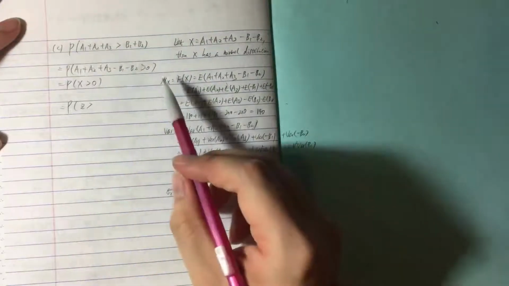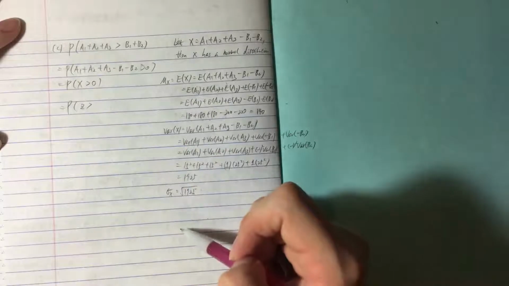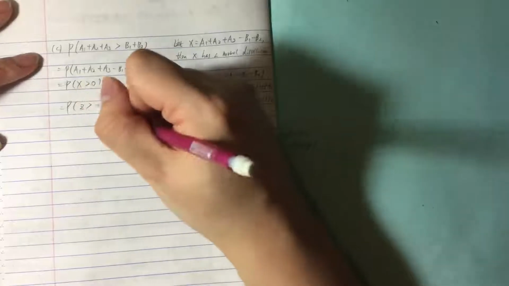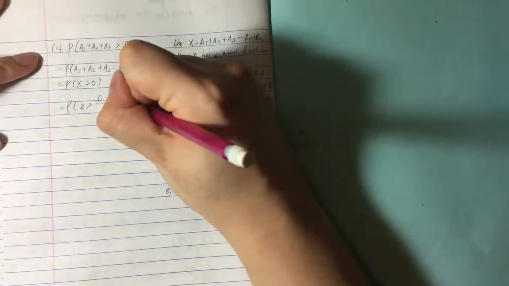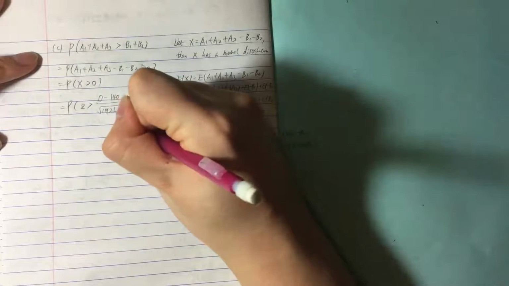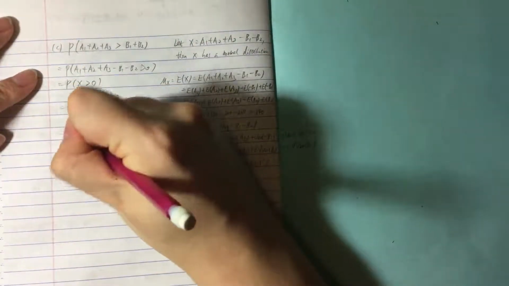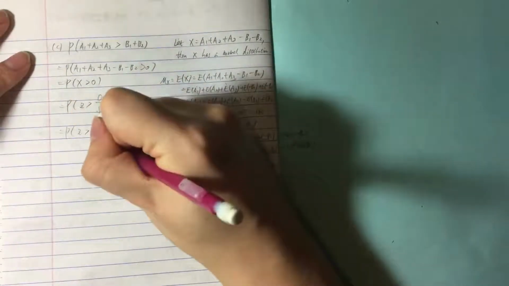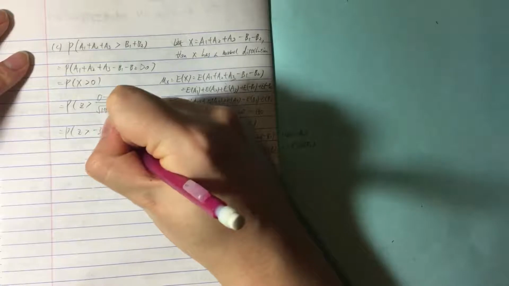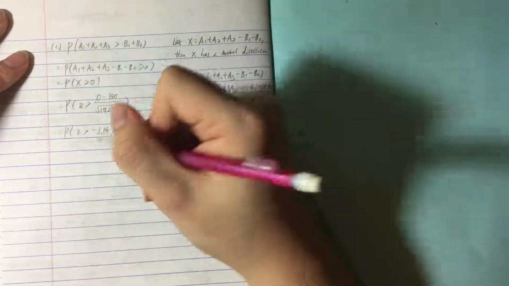Once I know mu and sigma, the mean and the standard deviation of x, I can convert x to z, to the standard normal distribution. Here I use 0 minus mu of x divided by sigma of x, which is the square root of 1925. Then use the calculator and round to 2 decimal places. I get negative 3.19.